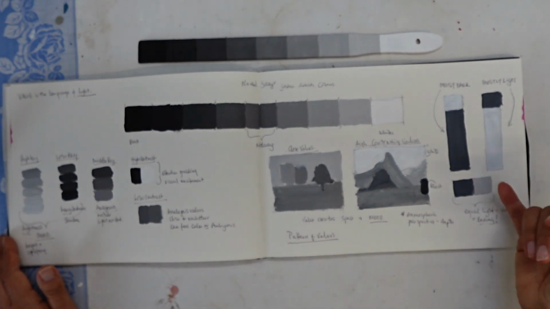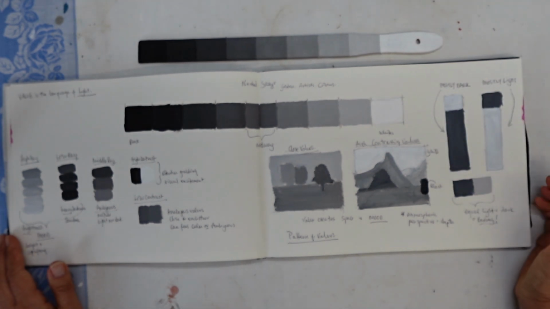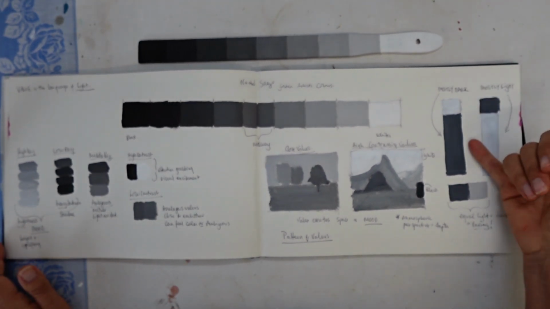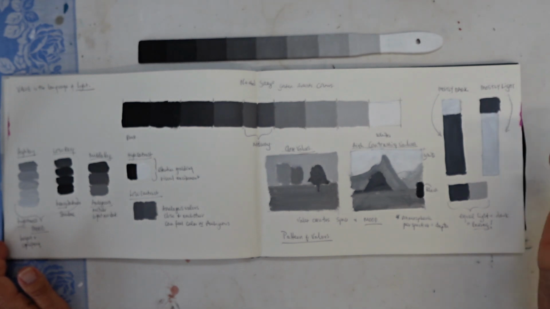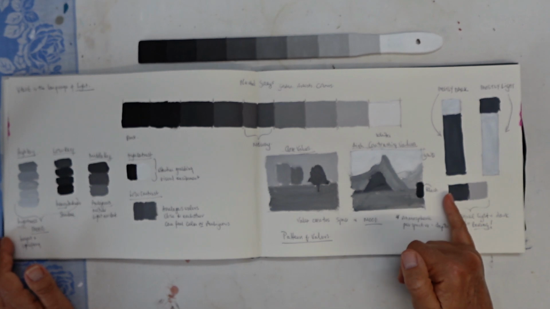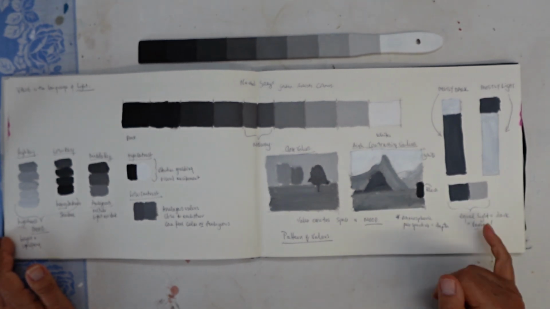If you have a painting that is mostly dark and a little bit of light, that can work very nicely. If you have a painting that's mostly light with a little bit of dark, that can work nicely. You don't want to get your equal dark and equal light. That can be a bit boring.